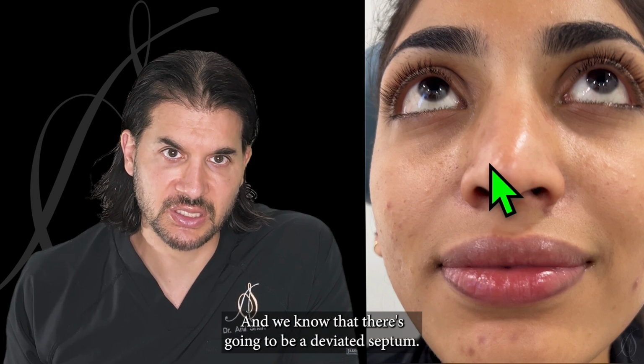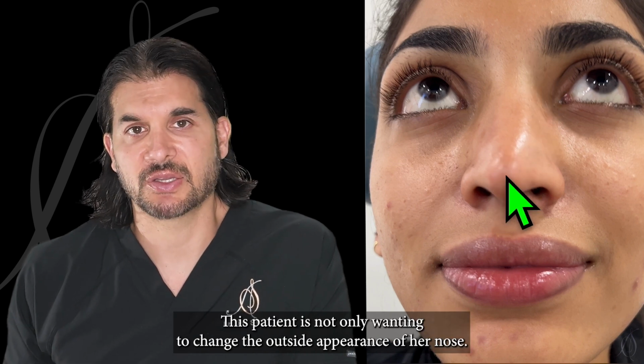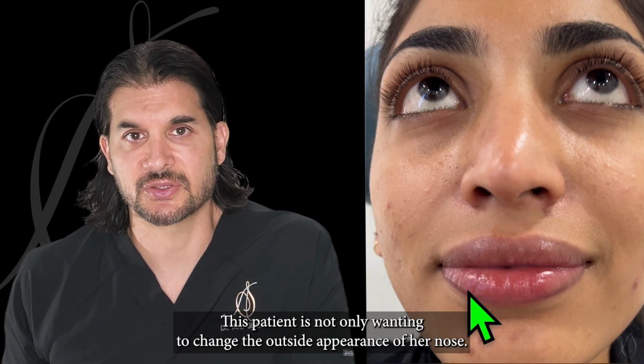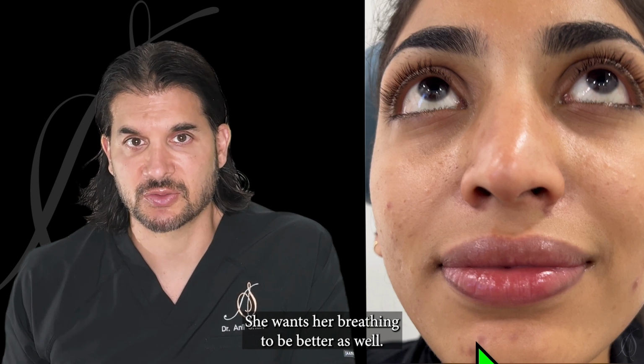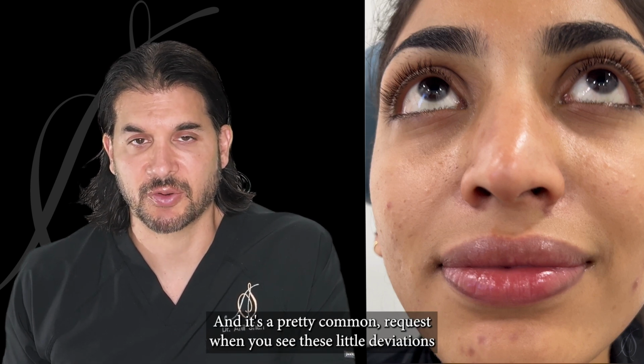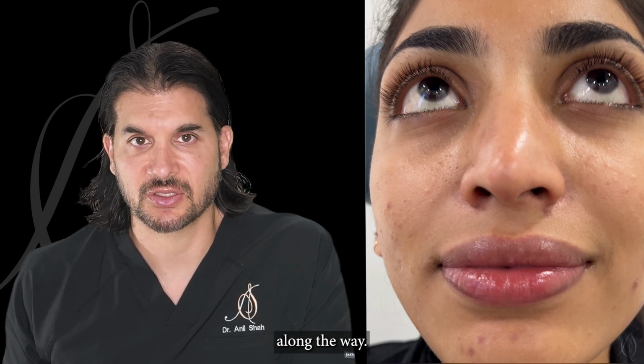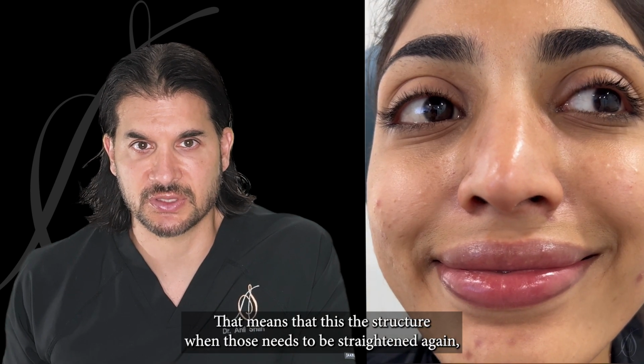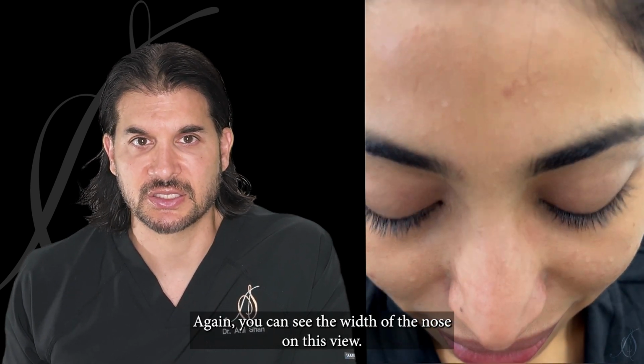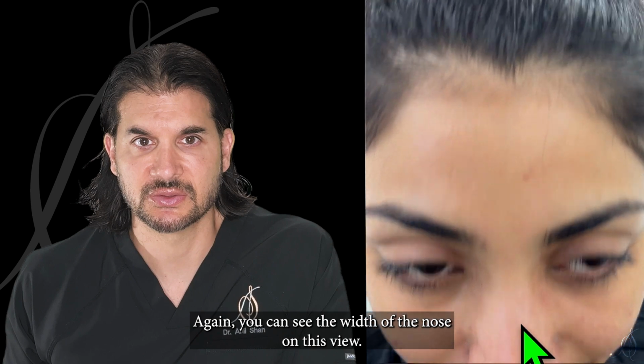And we know that there's going to be a deviated septum. This patient's not only wanting to change the outside appearance of her nose, she wants her breathing to be better as well. And it's a pretty common request. When you see these little deviations along the way, that means that the structure of the nose needs to be straightened. Again, you can see the width of the nose on this view.